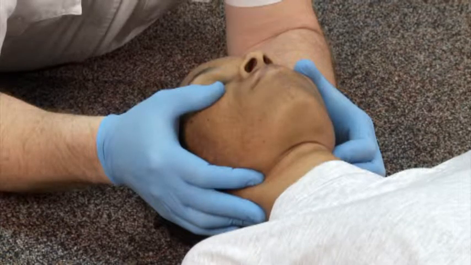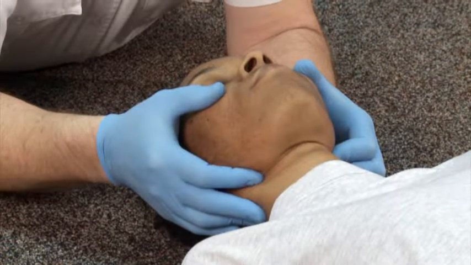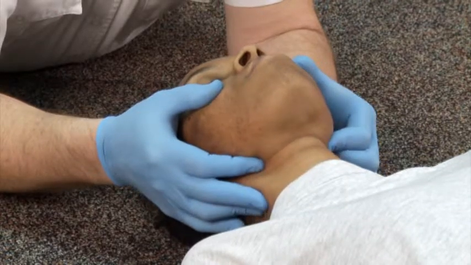This video will demonstrate the placement of a nasopharyngeal airway, or NPA, when two providers are available. The first provider brings the patient's head and neck into a neutral inline position and maintains stabilization while opening the patient's airway with a trauma jaw thrust maneuver.